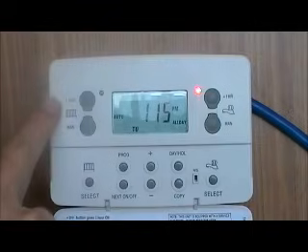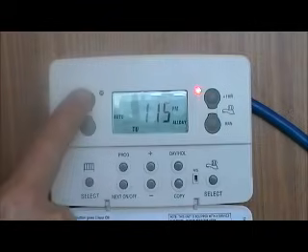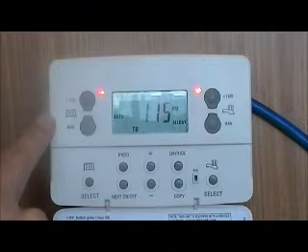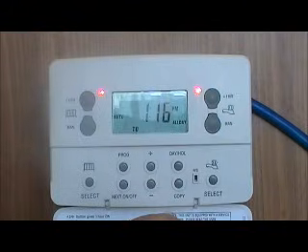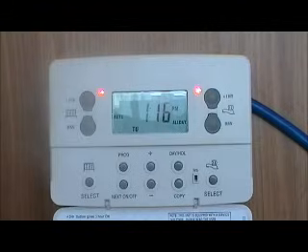The plus 1 hour button will give a boost of 1 hour. So if you just want a bit of heating for an hour, press that button and it'll start at 1:16 and it'll turn off at 2:16. The clock on this programmer will automatically set itself, and it will also adjust for British summertime.